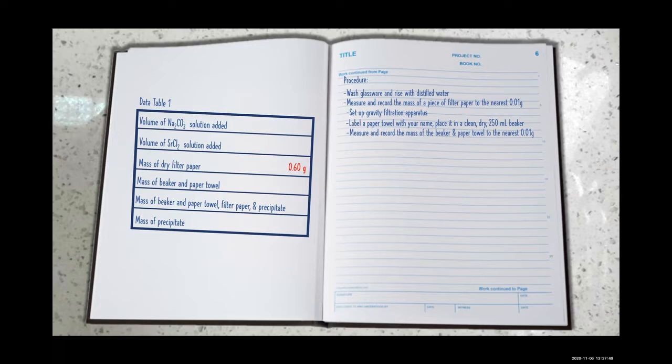We will measure and record the mass of the beaker and paper towel to the nearest 0.01 gram.